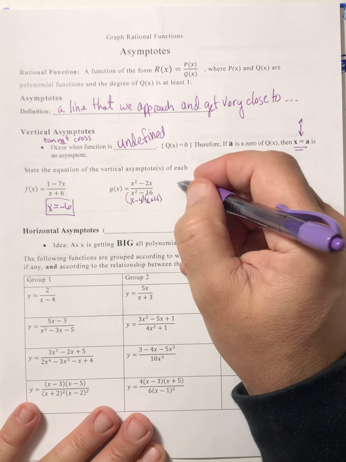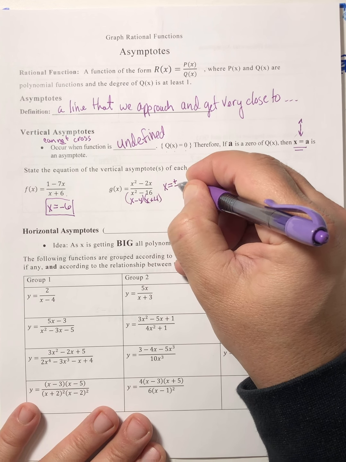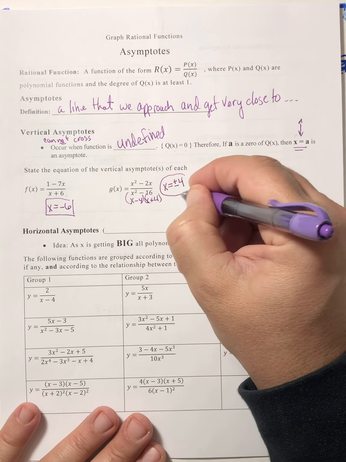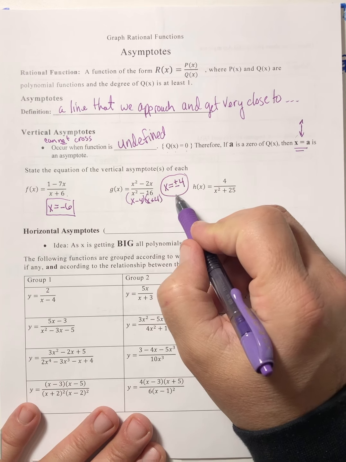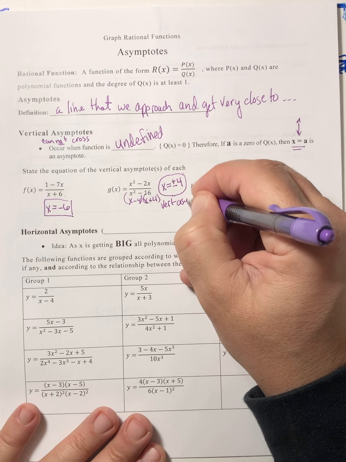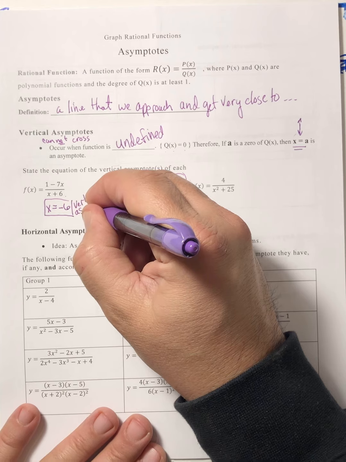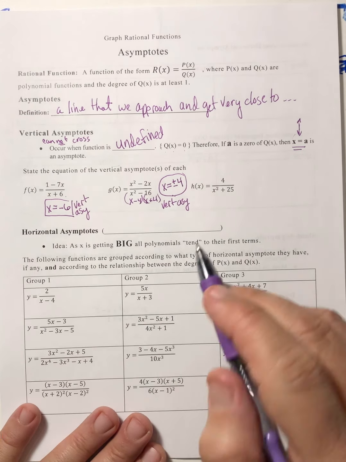So the vertical asymptotes here are x equals plus and minus 4. That's your vertical asymptote. Okay, what about this one?